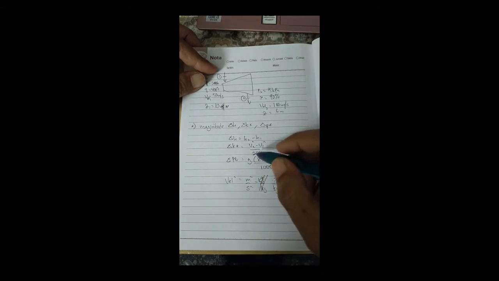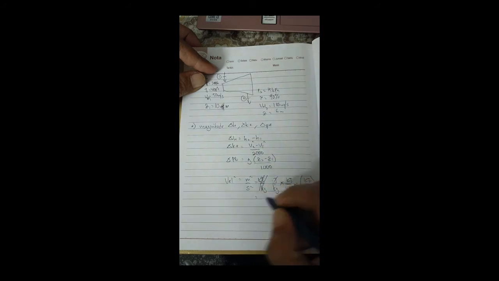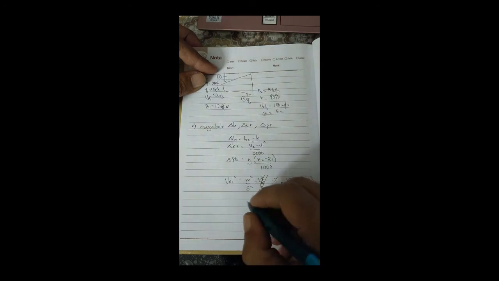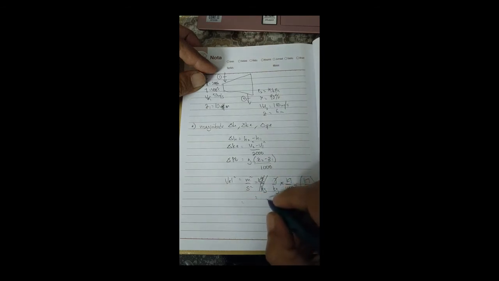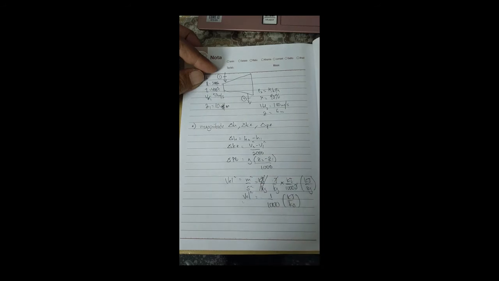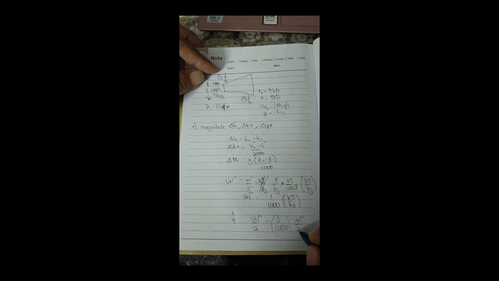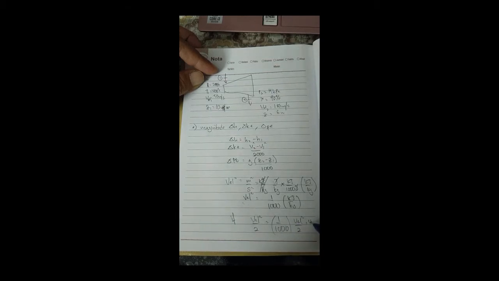So substitute into your equation. The general equation is V2 squared over 2, and to have kilojoule per kg, you need another 1000. So we have kilojoule per kg, 1/1000. So if you have V squared over 2, it's 1/1000 of V squared over 2, so you get V squared over 2000.